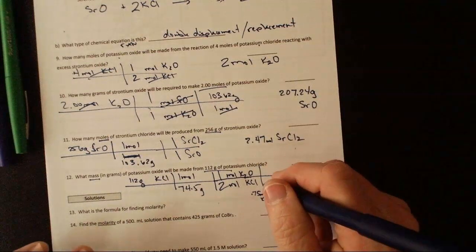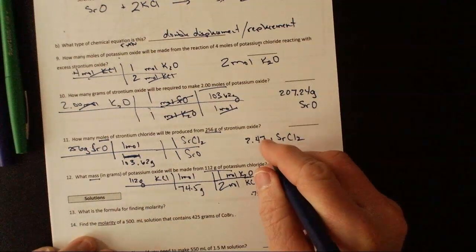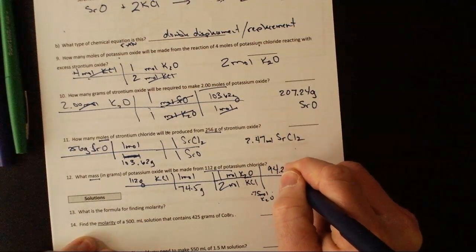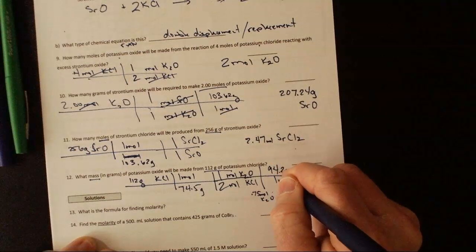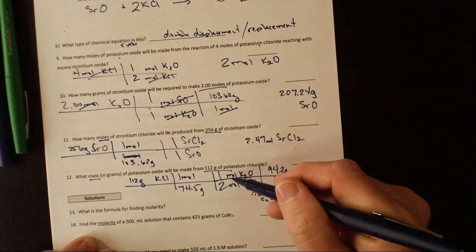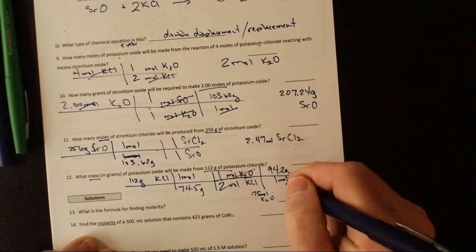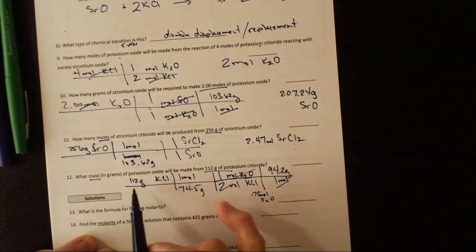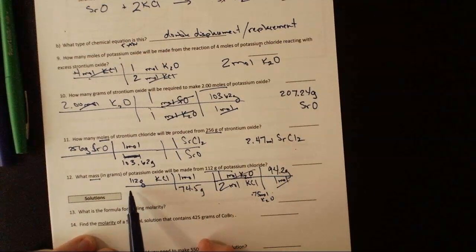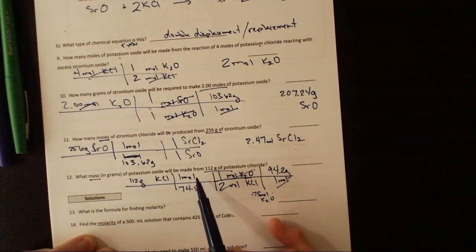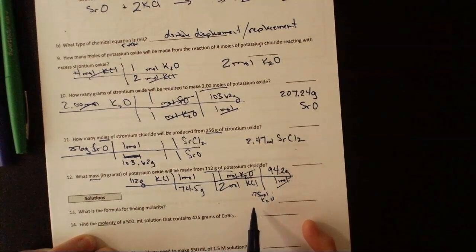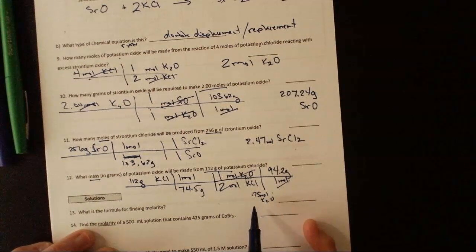And the molar mass of potassium oxide is 94.2 grams. And that's 1 mole. Well, 1 mole of potassium oxide cancels out 1 mole of potassium oxide. And so remember, if you go 112 times 1 divided by 74.5, that's going to give you 0.75 moles of potassium oxide.